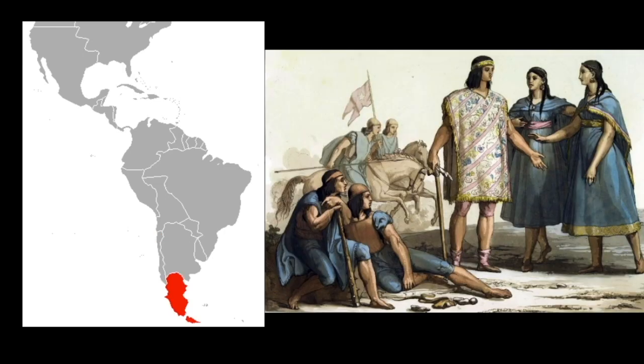The final stop on our tour is Latin America's southern frontier, or Patagonia. The Mapuche people are still at the height of their power in the 1820s, and over the last century, they have expanded their influence across much of Patagonia, assimilating many of the other indigenous peoples of that area.